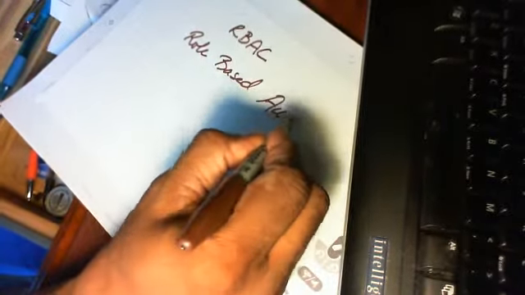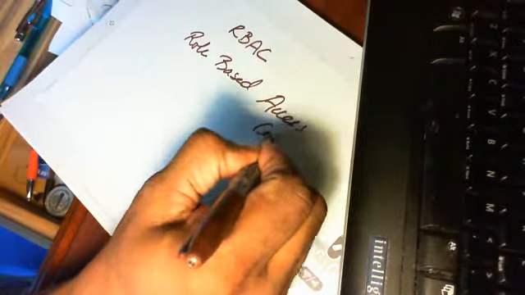Okay, there is also another one called ABAC. ABAC is a little bit different. It is based on role-based access control. What does that mean? That means when you get hired, you're given a certain level of permission.